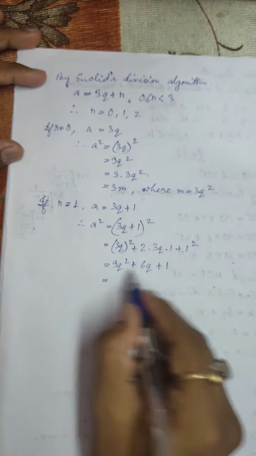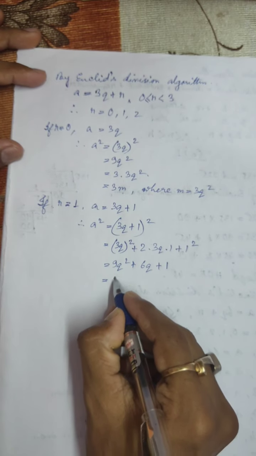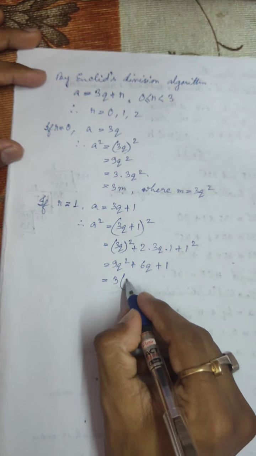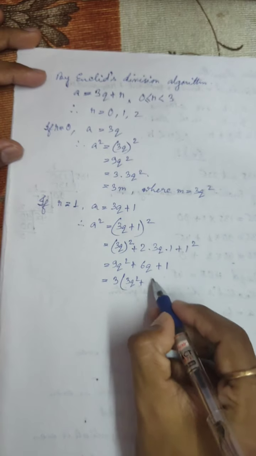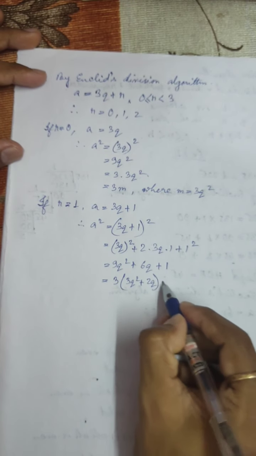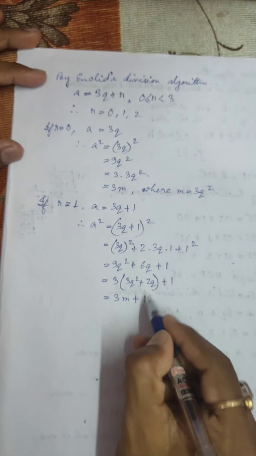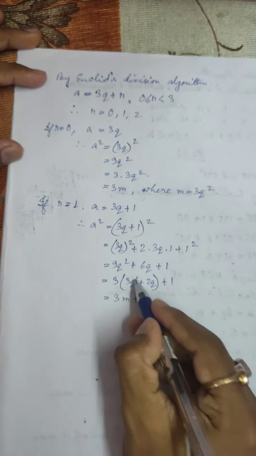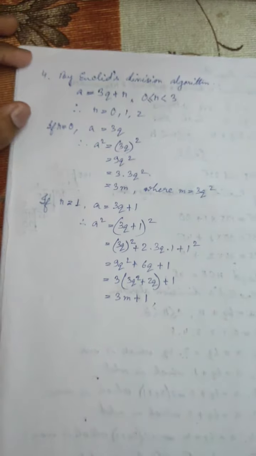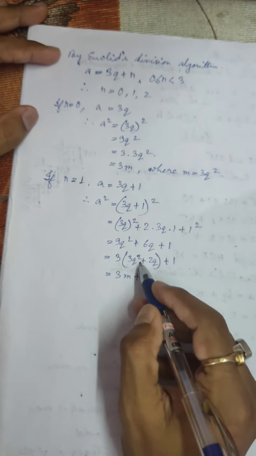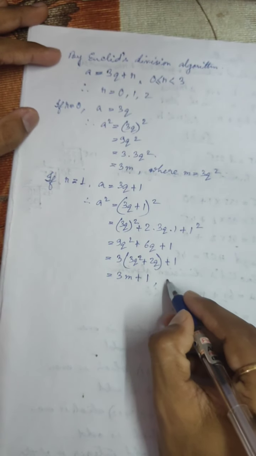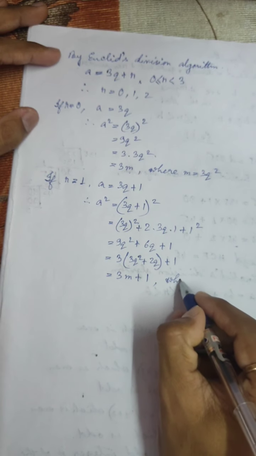So we can take 3 common from these two terms: 3 into 3q square plus 2q. Now this is of the form 3m plus 1. This is also an integer, because integers are closed under addition, subtraction, etc. Here m equal to this.